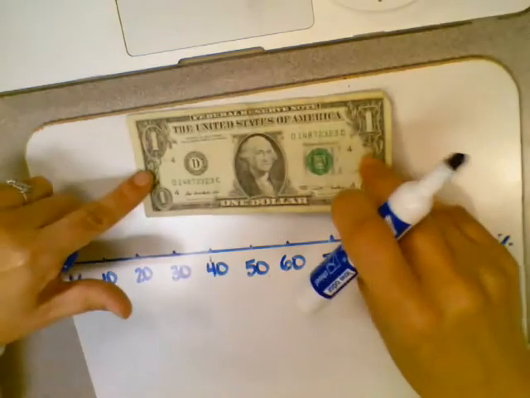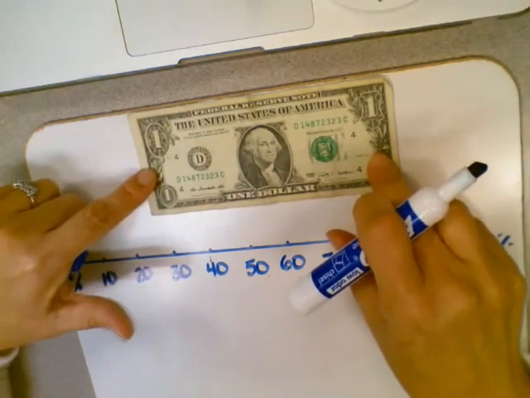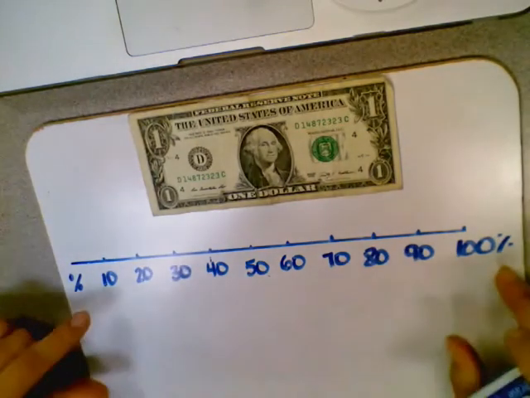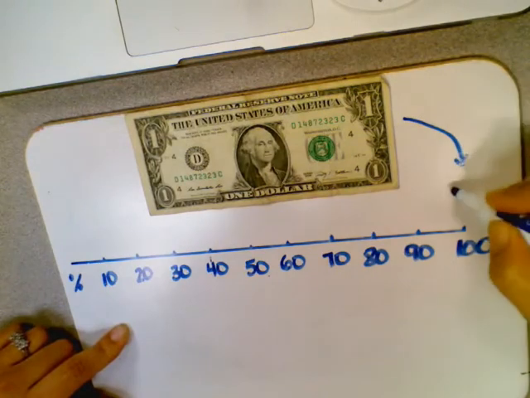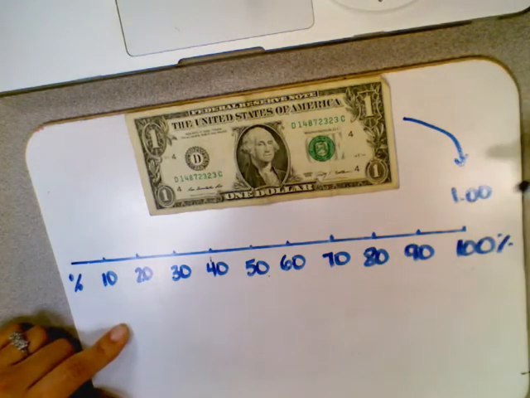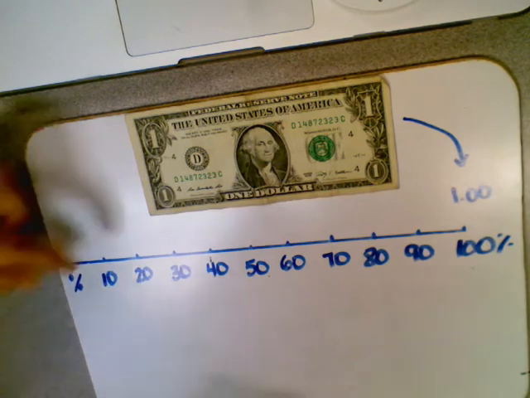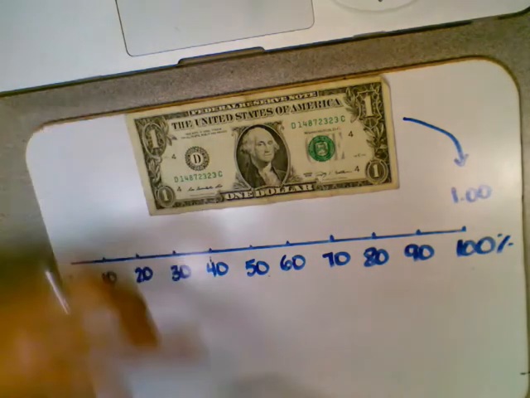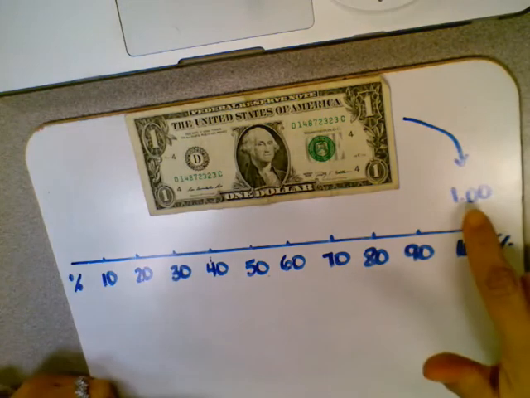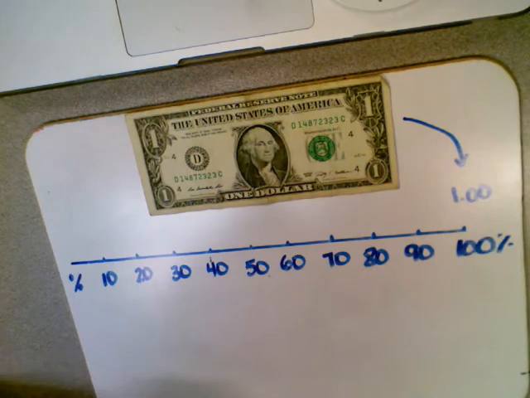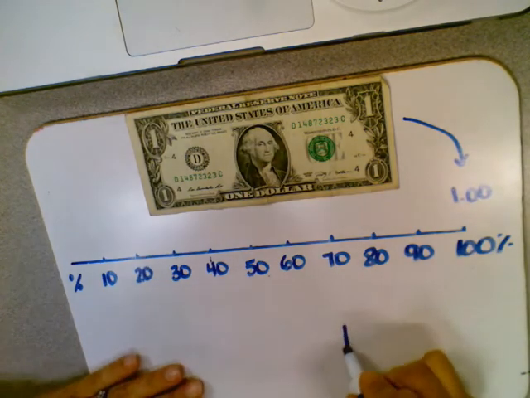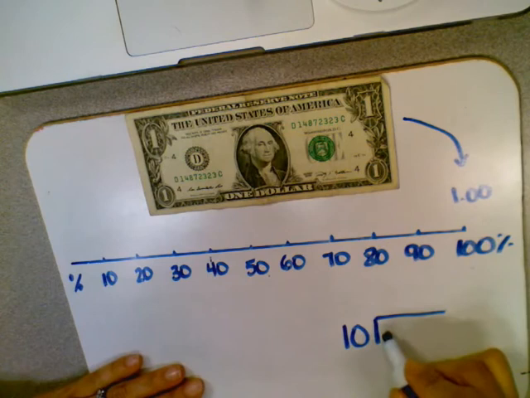I'm going to tell you that your whole is $1. What this means is that 100% of your money is the whole, which I'm going to write up here, $1. That's our whole. Now, my job is to figure out what each of these little tick marks is worth if I divide it into 10 equal spots and the whole is $1. The way to do that is you divide the 10 tick marks into $1.